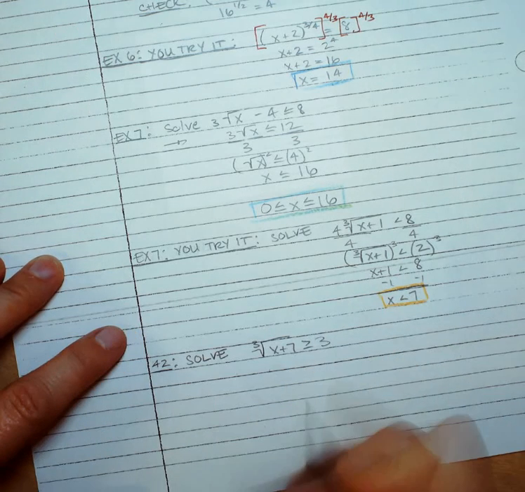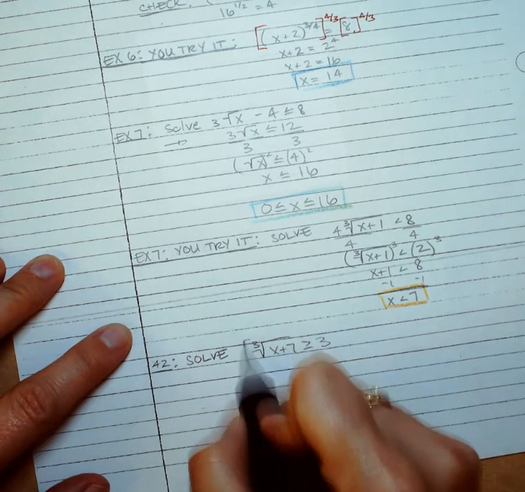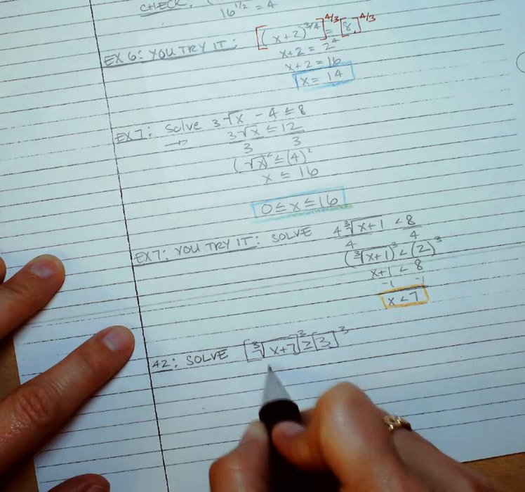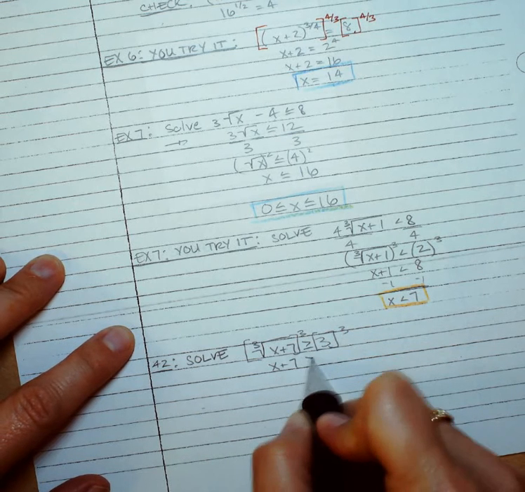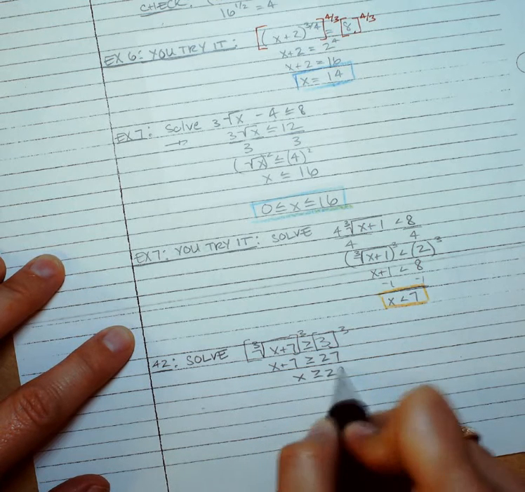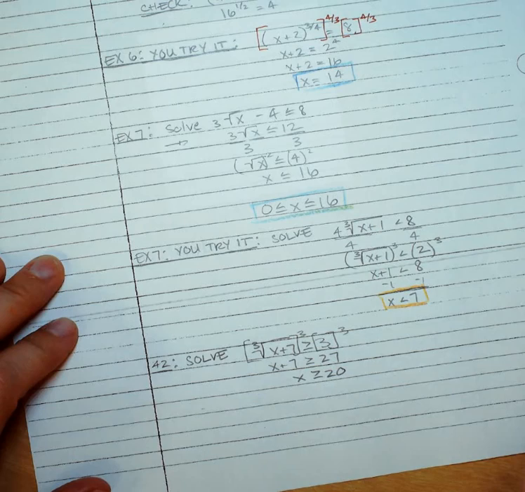So if I solve this, of course I'm going to raise both sides to the third power. That leaves me with x plus 7 on the left is greater than or equal to 27, and x is greater than or equal to 20. That's not that scary. I thought it was going to be worse.